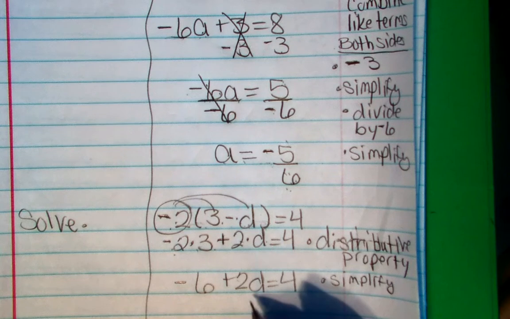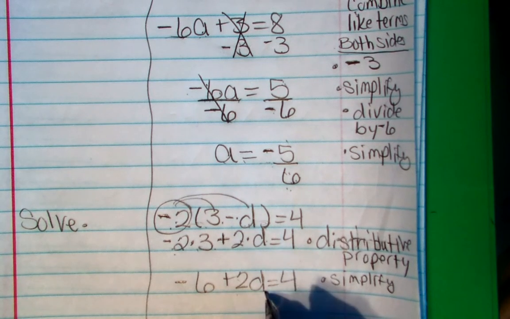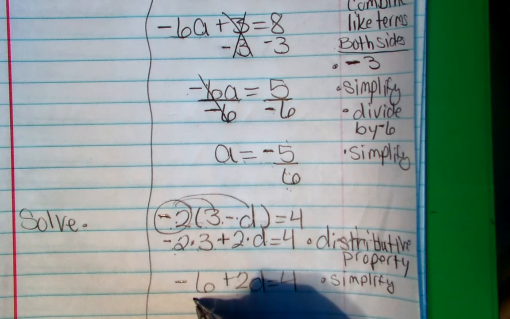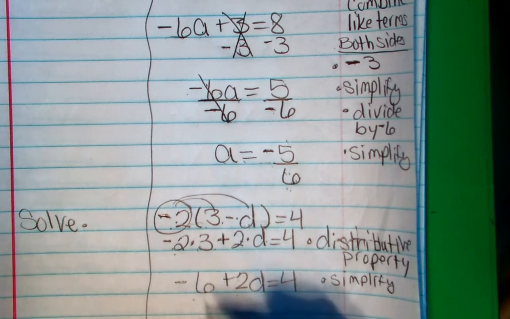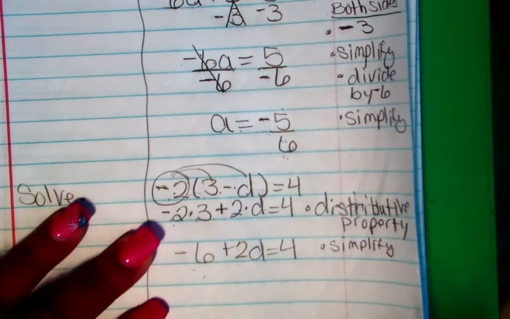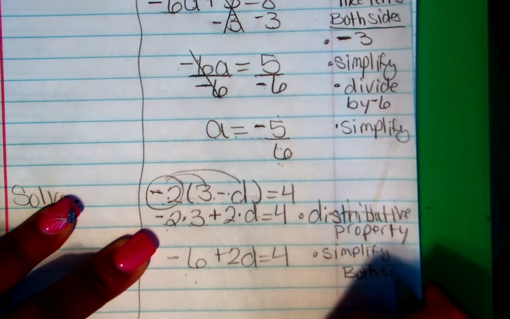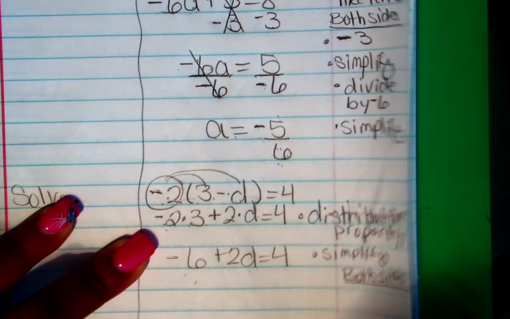Then you say, what is being done to the d? It's being multiplied by a positive 2. After that, what's being done? We're adding a negative 6. So now you know that you're going to add a positive 6 and divide by 2 because you're inversing it. You're using inverse operations, okay? So here we go, and we're doing it to both sides of the equal sign.